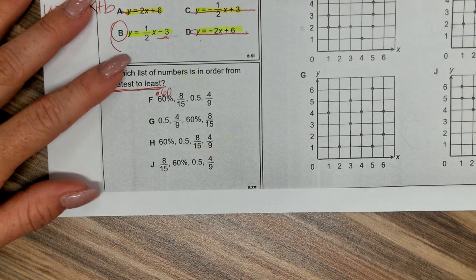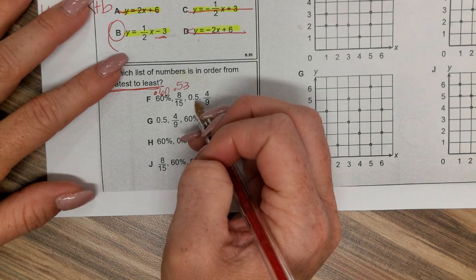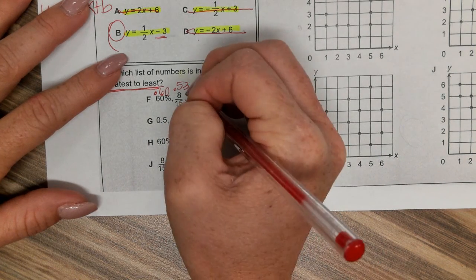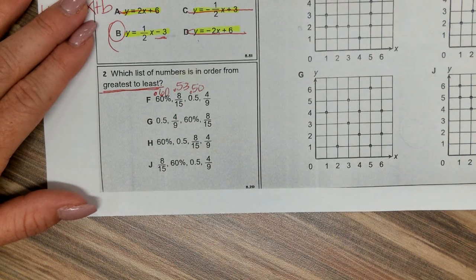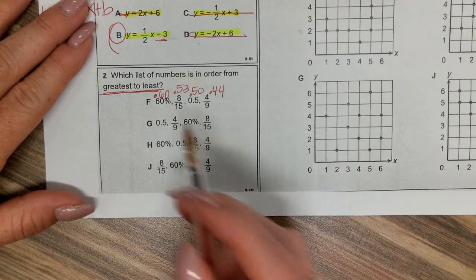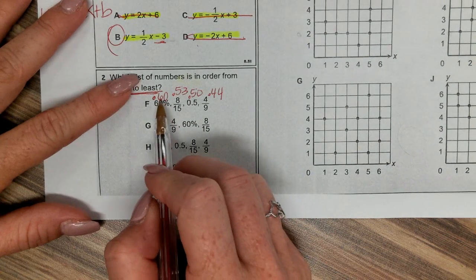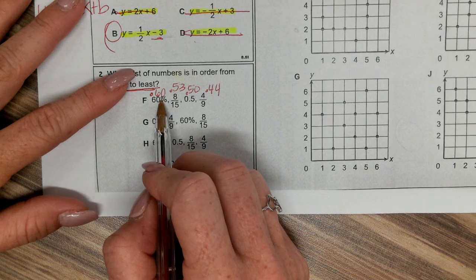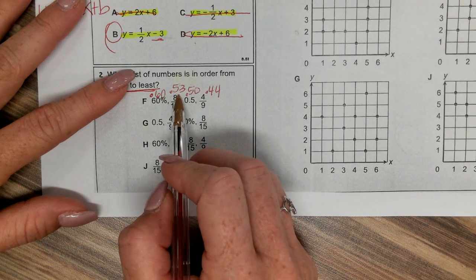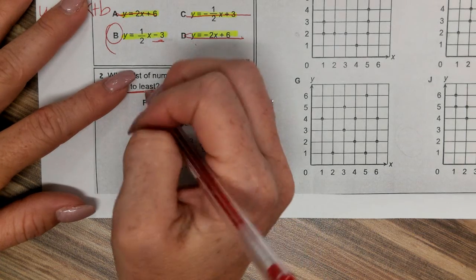8/15 was 53 cents. How much money is this? 5 pennies or 50 cents? 50 cents. And 4/9 is 44 cents. So we're looking for the one that's in order from greatest to least. We'll look at F. 60 cents. Is that the biggest? Then 53 cents, then 50, then 44. Was F correct? Yes.